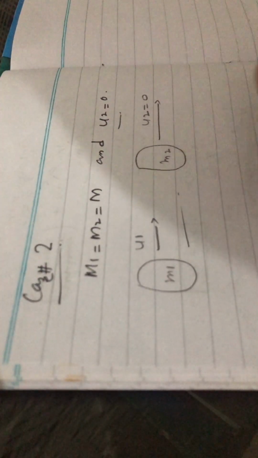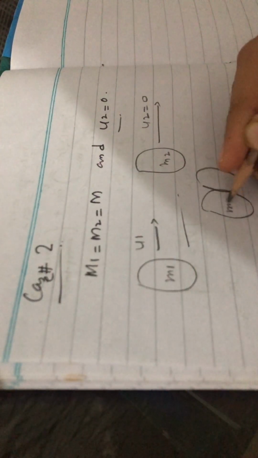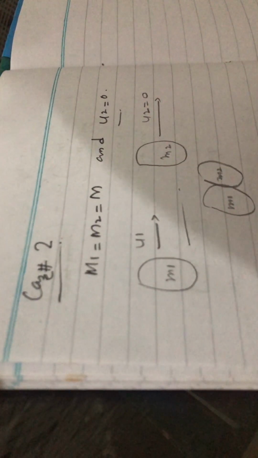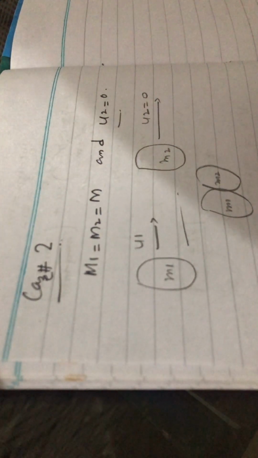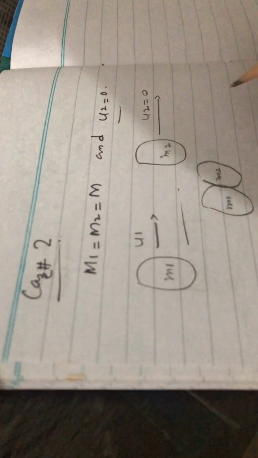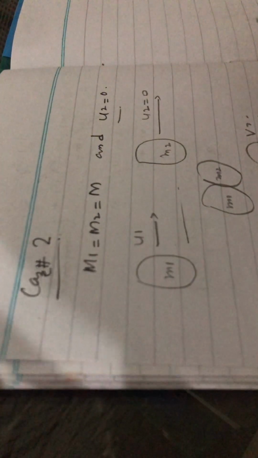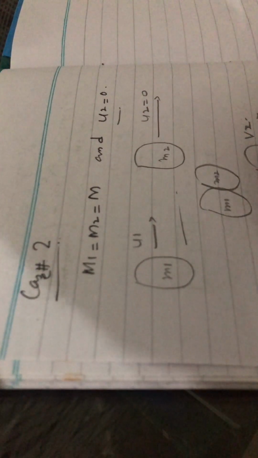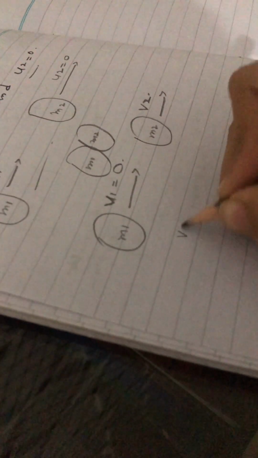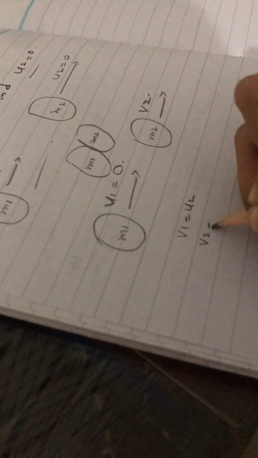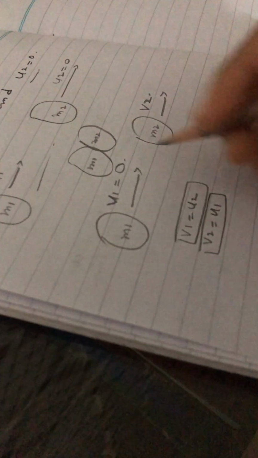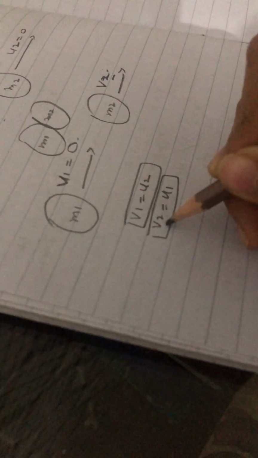Now when they collide with each other, what will happen? Here m1 v1 will be there after collision, and here m2 v2 will be there. Now v1 will be equal to 0. How? After collision, as I discussed before in case 1, v1 is equal to u2 and v2 is equal to u1, right? So when they get exchanged, v1 is equal to u2 and v2 is equal to u1.